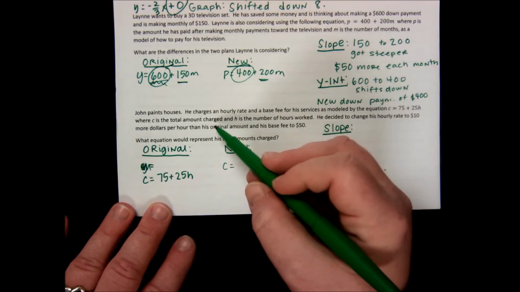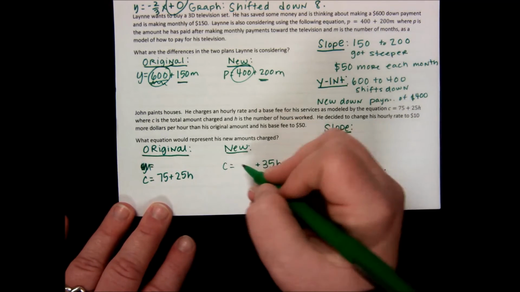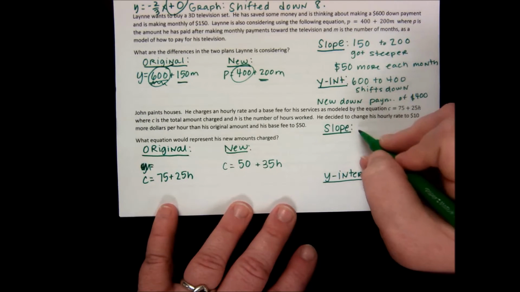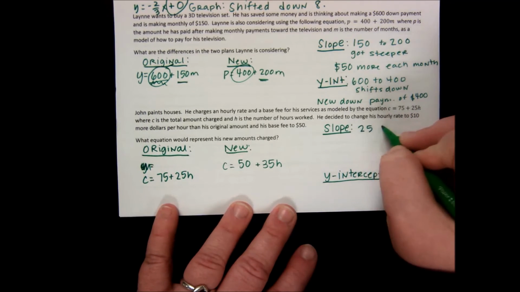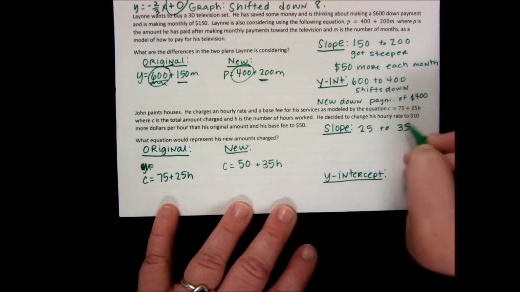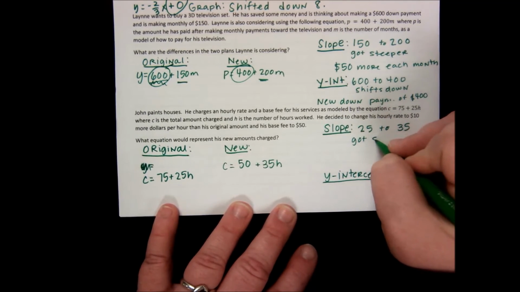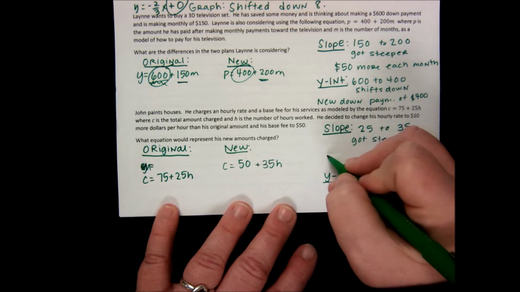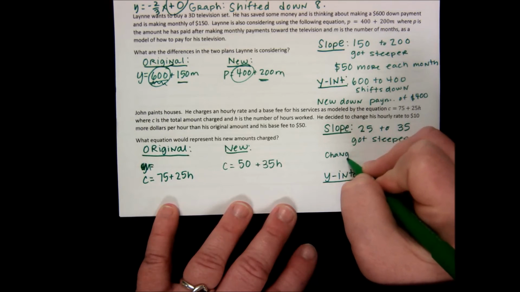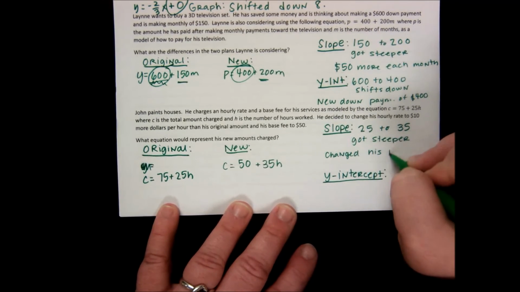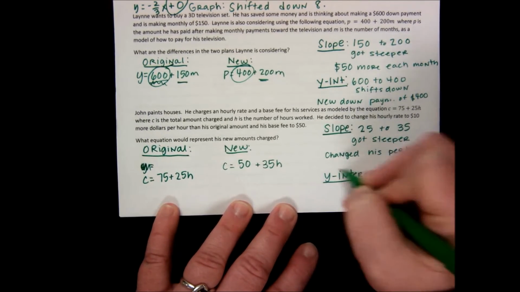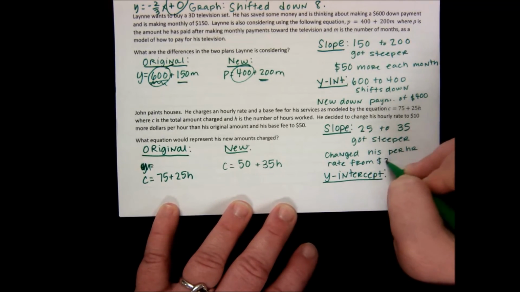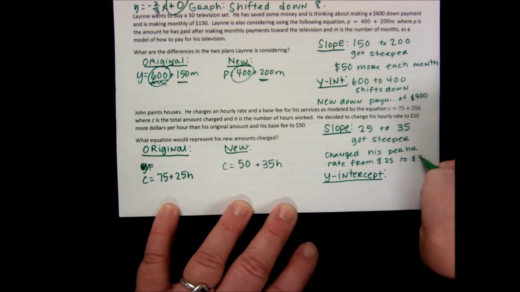And he decides to change his original base fee to $50. So let's look at the slope. The slope went from 25 to 35, so I know the graph got steeper. That also meant he changed his per hour rate from 25 to 35.